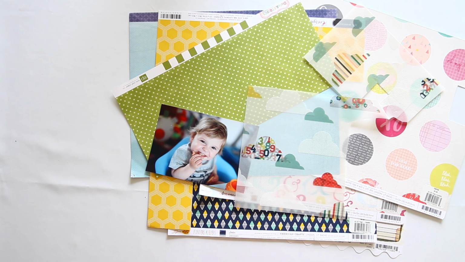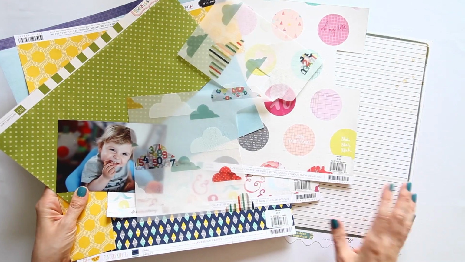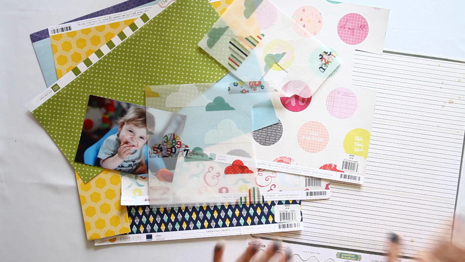I think it really just took me longer to explain taking all those scraps out of the bin than it physically took me to pick them and take them out of the bin. So it's a very, very quick, impromptu process for me. I love that I can go and get stuff that I've already used a little bit and not waste the rest of the sheet by just pulling out bits and pieces and pulling it together.